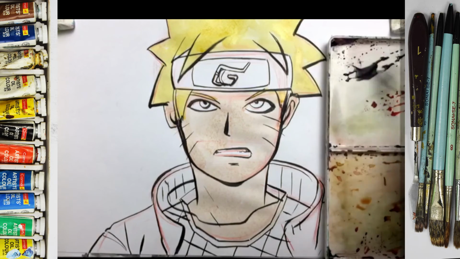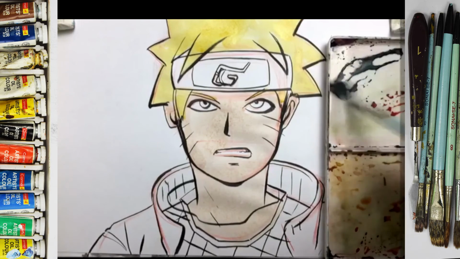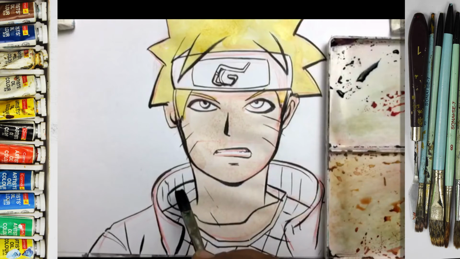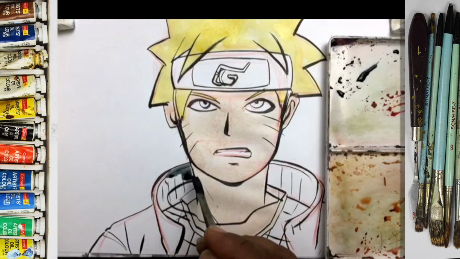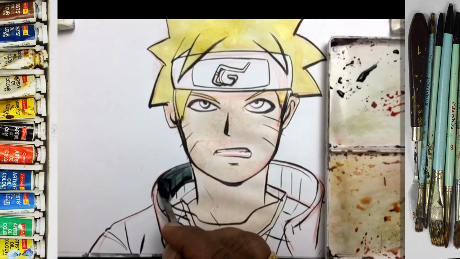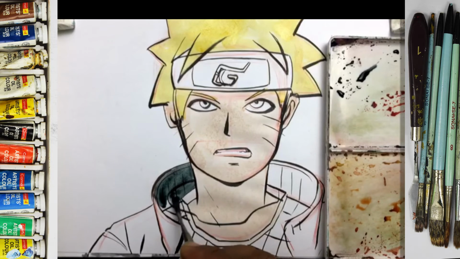I'm using the black and the Prussian blue. Black and the Prussian blue. These colors for this. Yes. I used black and Prussian blue, and I put the color here.